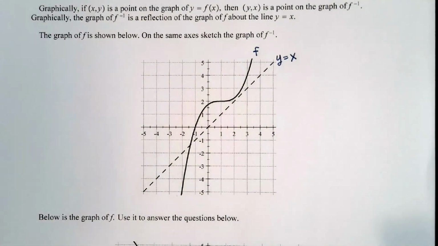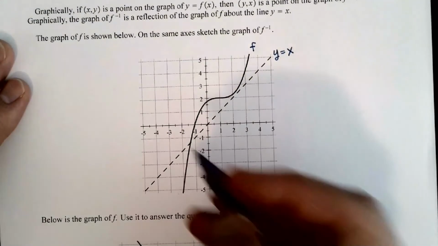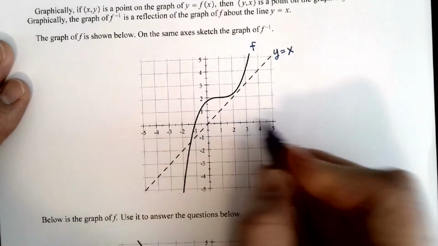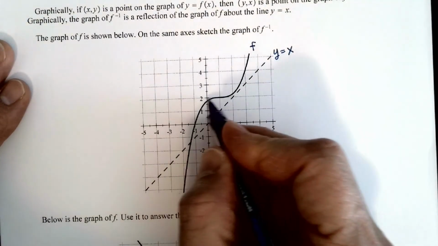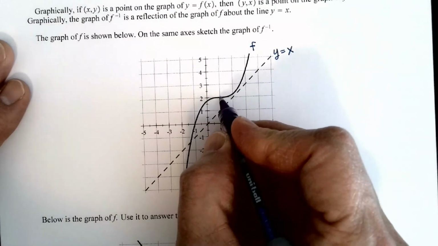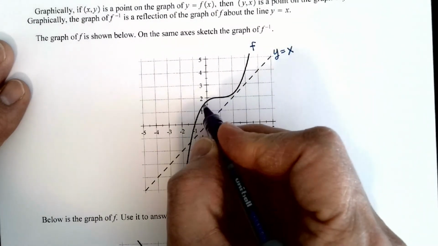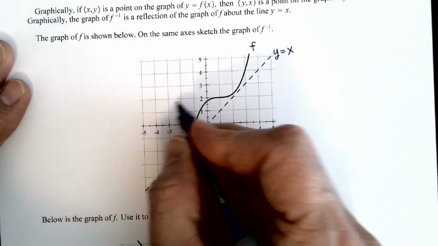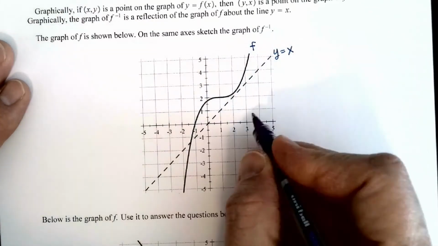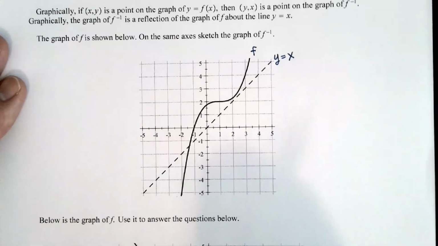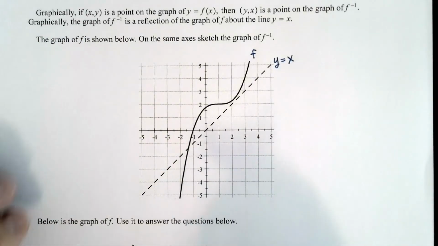Notice that the function f is indeed 1 to 1. Any horizontal line I draw will hit the graph only once. It might look like it hits it more than once, but really there's only one point there. It just kind of flattens out there, but every horizontal line hits the graph exactly once. So there's an inverse. So let's see, how would I graph the inverse function?